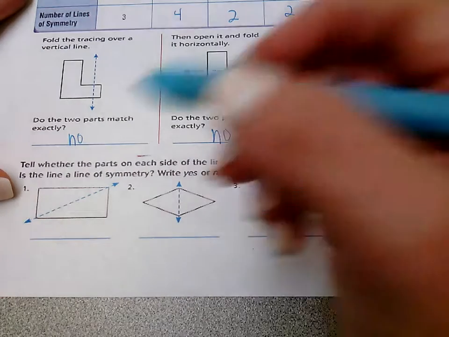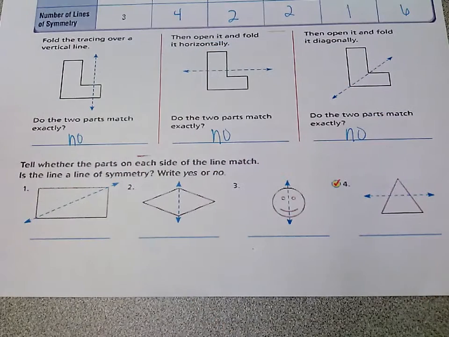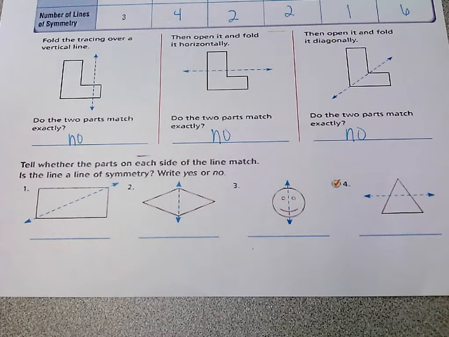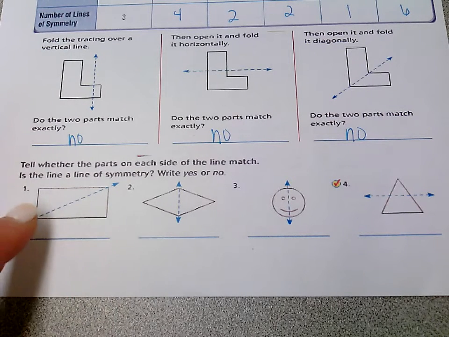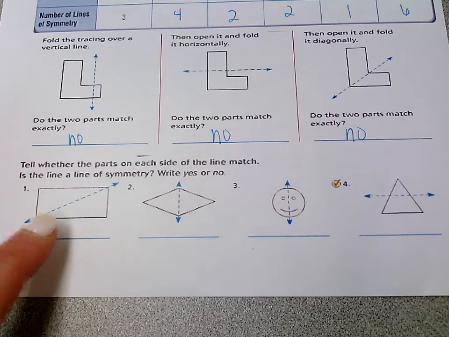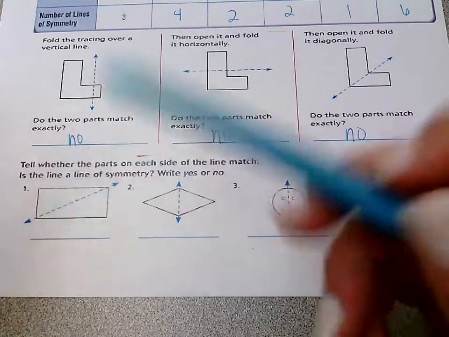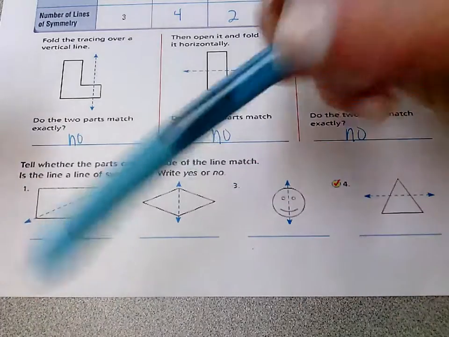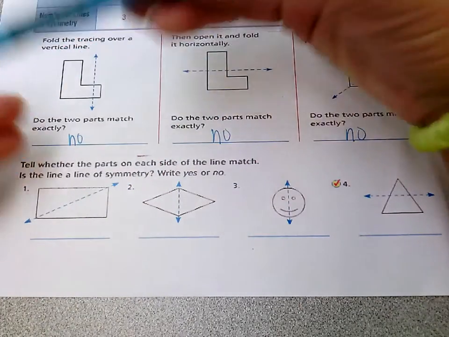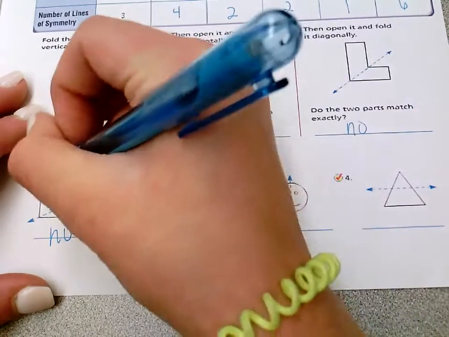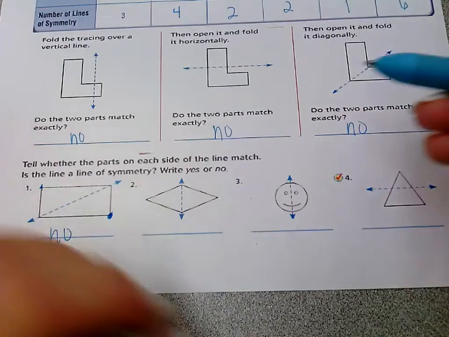Yes or no? So when you're going on for this one, you need to be careful because yes, it might look like it would match up exactly because they're both the same size and shape, but they're placed in different areas. So imagine in your head folding a rectangle diagonally. It's not going to match up perfectly. This side, this point, and this point would not match up perfectly.